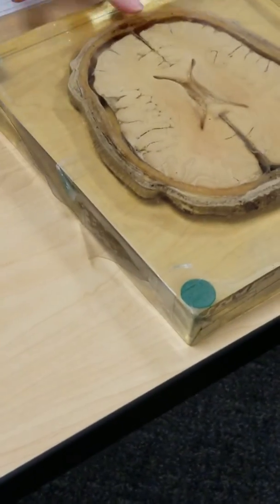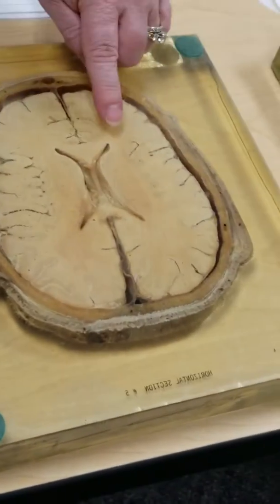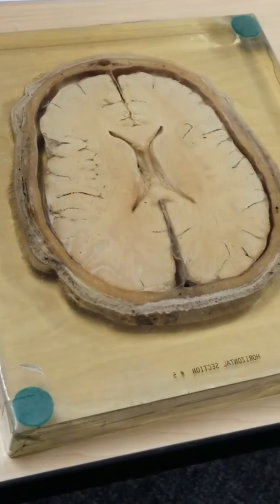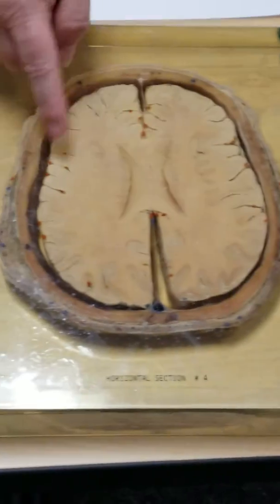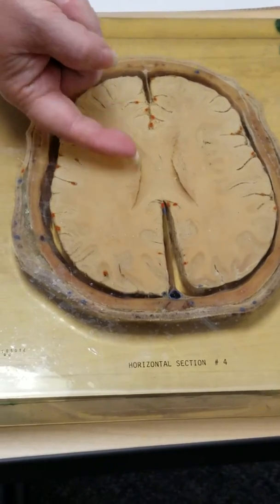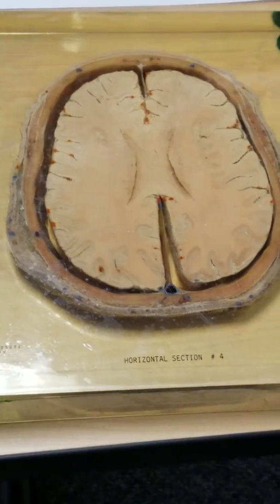So you can see here that you can actually see the anterior horns and the posterior horns. This is actually the body, and then the anterior horns, posterior horns. This here is more superior than this.